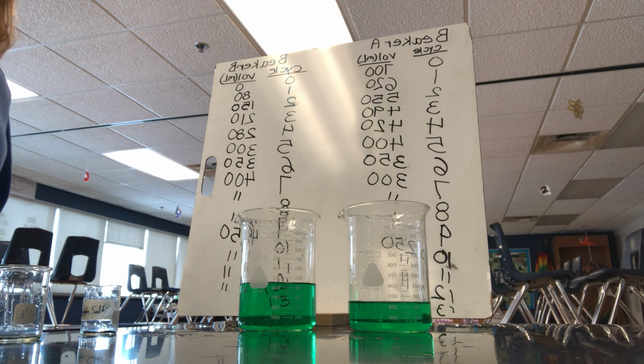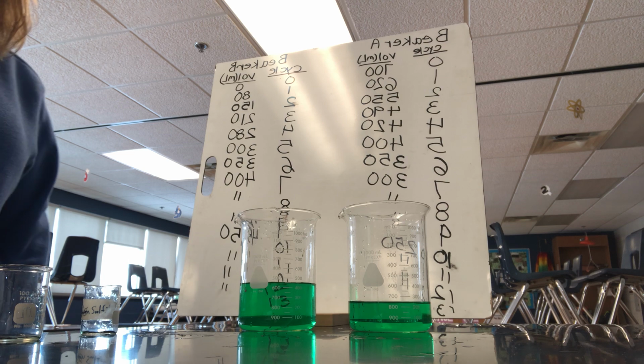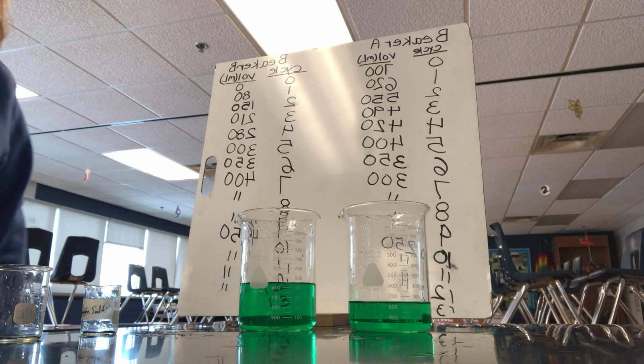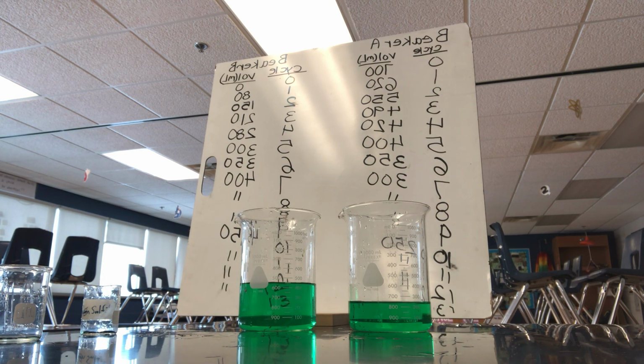So at this point, what you need to do is the data table and analysis questions. You'll notice that the data table says prepare on a separate sheet, so go ahead and make sure that you do that. It also says to create a graph using the data. Make sure you do this on graph paper. You can feel free to do it digitally if you so choose.